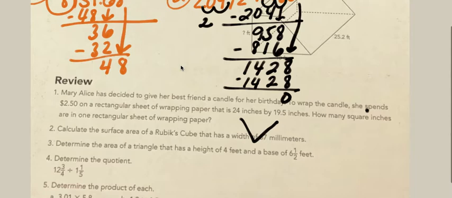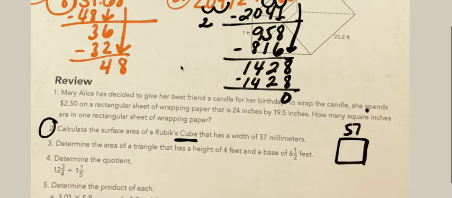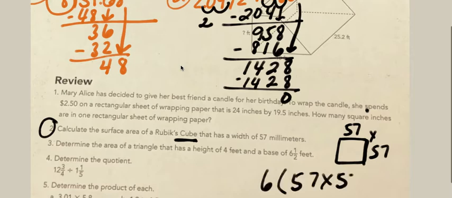Number 2, we have a cube, which we know how many sides does it have? It has 6. But they're only giving you one side of the face, which would be 57, which means you're going to have to do 57 times 57 to get your whole area, and then you would multiply it by 6. So the formula would look something like this. 6 with 57 times 57. And that would give you the surface area of that cube.